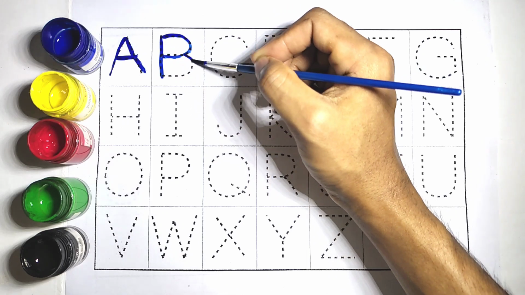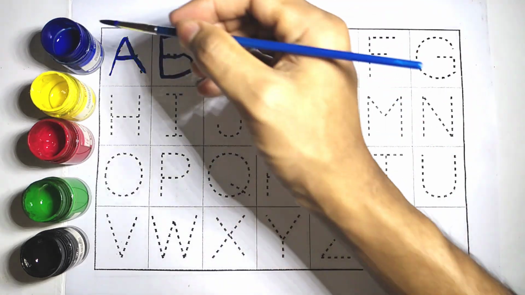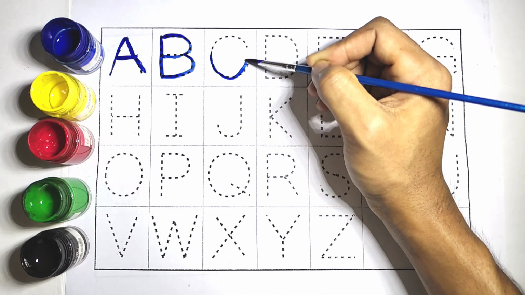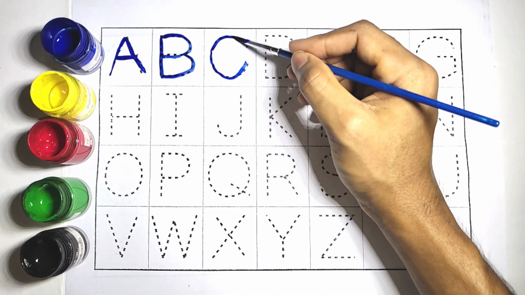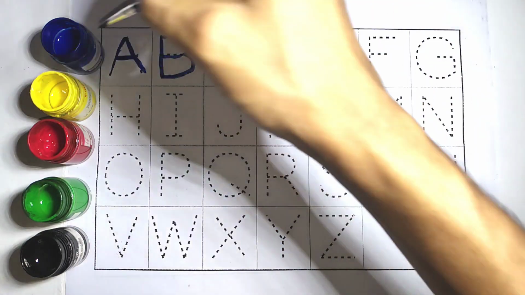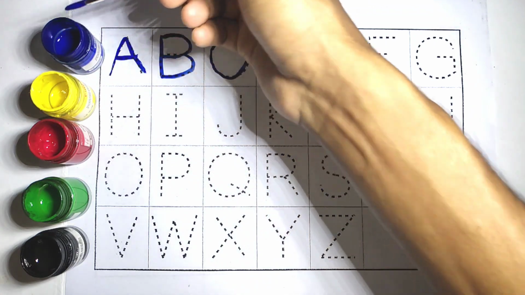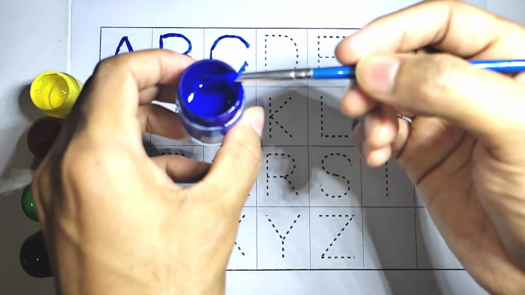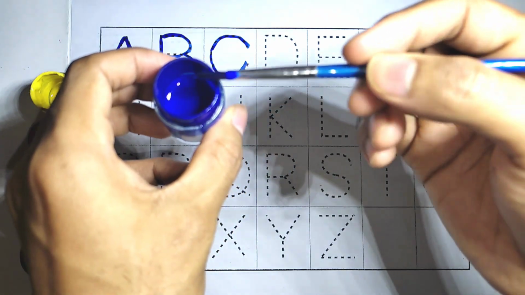Kids, now we draw the letter of B. B for ball. The next one is C. C for cow, C for cat. And now we draw the letter of D. We again use the color of blue. D for dog, D for doll.